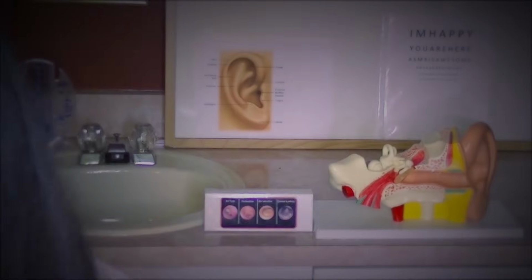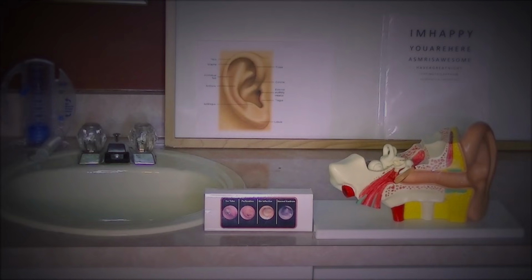Okay, I'm going to palpate your ears and the area around them. So I'm just going to come around your side. I'm going to get very close. Just palpating the area around your ears and the ear.